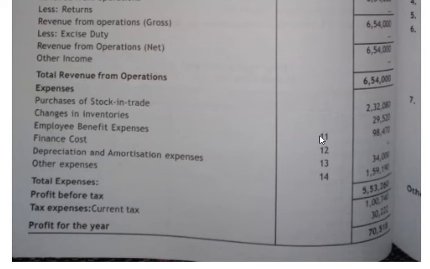All the expenses made by the employer for the employee, like your wages and salaries, will come into this picture. Then you have your finance costs, the costs related to raising the finances. All that will come under your finance cost, which is working note number 12. Then you have your depreciation and amortization expenses. You will show your depreciation and amortization of your assets separately.